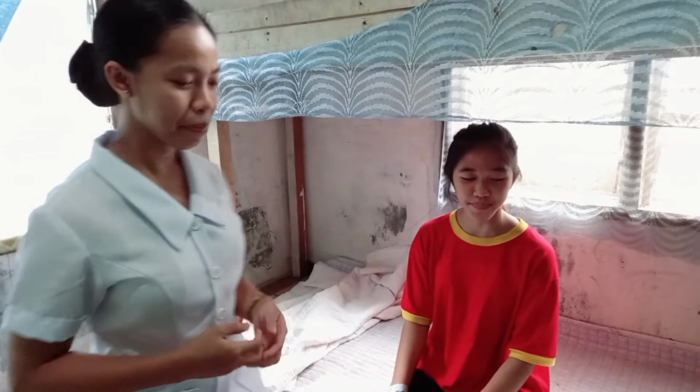Okay, sige ma'am. After explaining the procedure, we will now place the patient, or assist the patient, in supine position or in a Fowler's position since they will permit the arm to be used and a good body alignment.